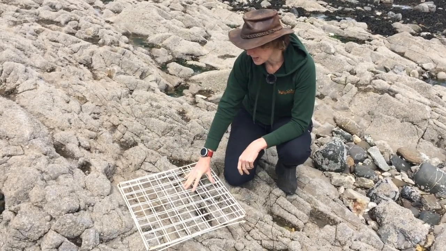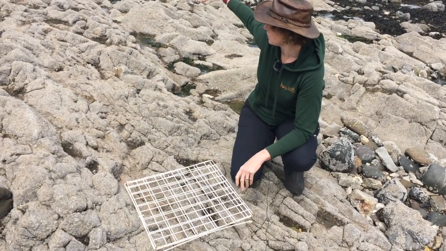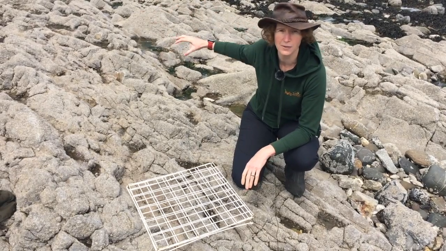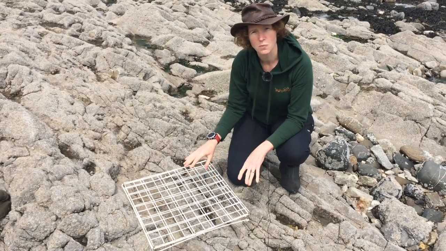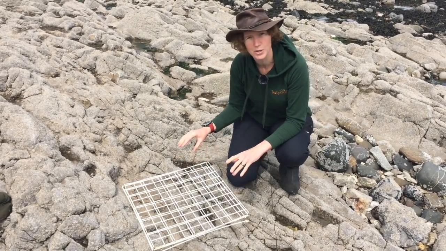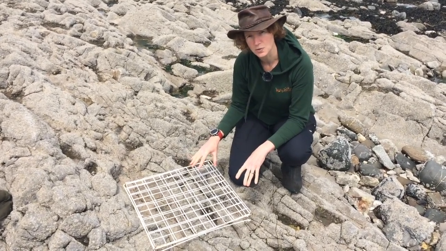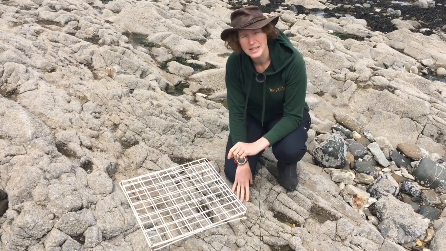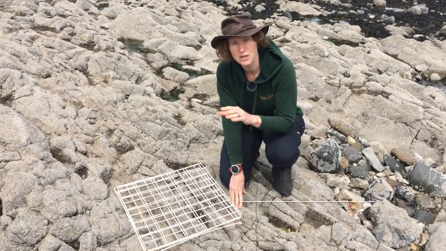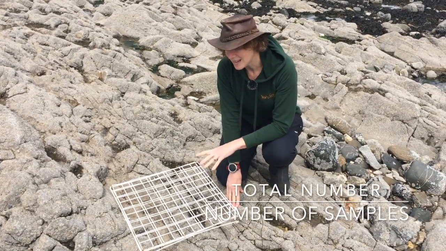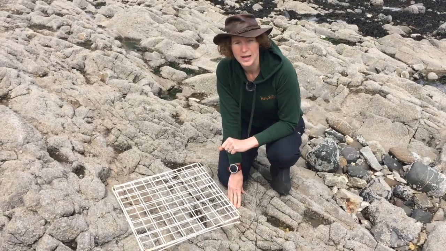So I'm going to repeat this in 10 different locations all around my area here. And in each one I do the same system and I work out the proportion of the square which is covered in barnacles. Now from that I can calculate my mean average, and that will tell me the average proportion of barnacles in one of these quarter-metre squares.